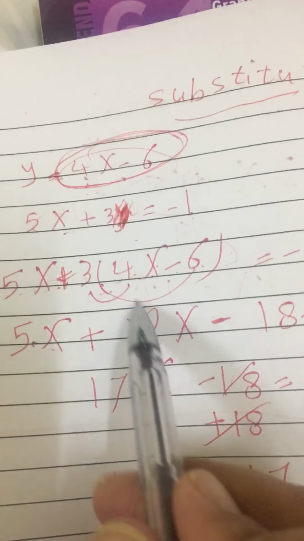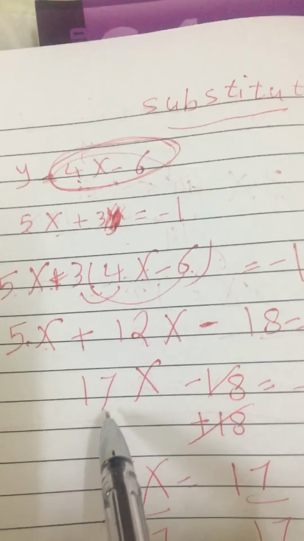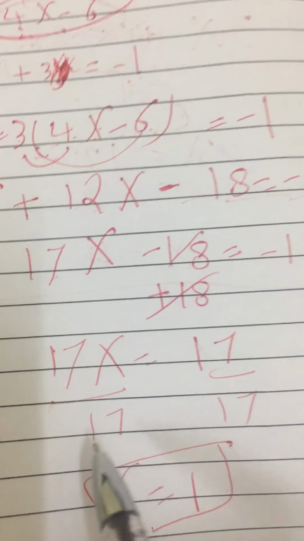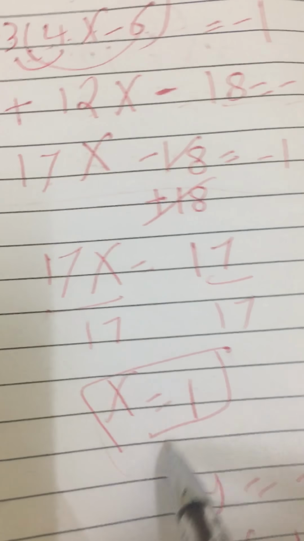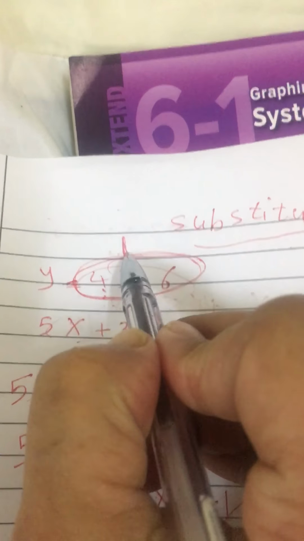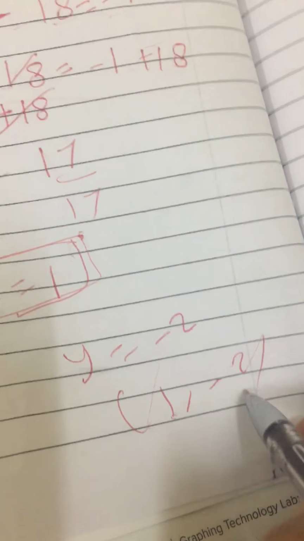3 times 4, 12. 3 times minus 6, negative 18. 5x plus 12x, 17x. And I will solve, plus 18, plus 18. So x equals 1. When I know x equals 1, I can write here x equals 1. So 4 times 1, 4, minus 6 equals minus 2. So x is 1 and y is minus 2.